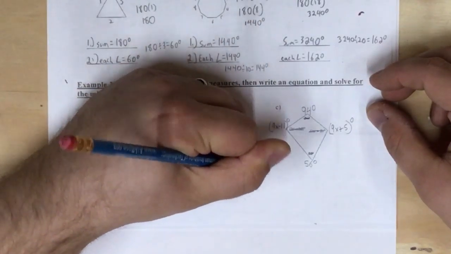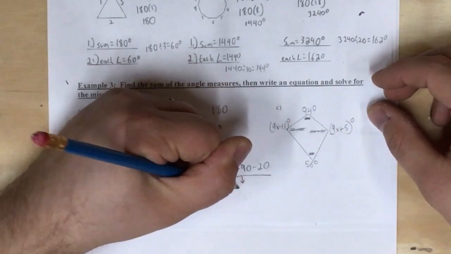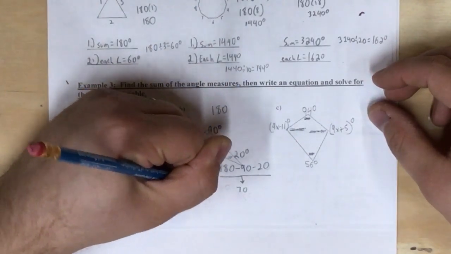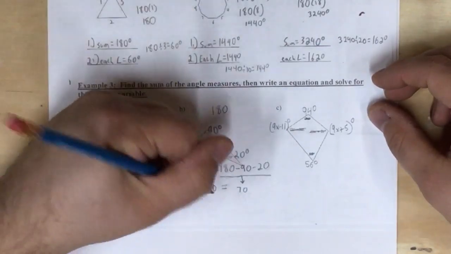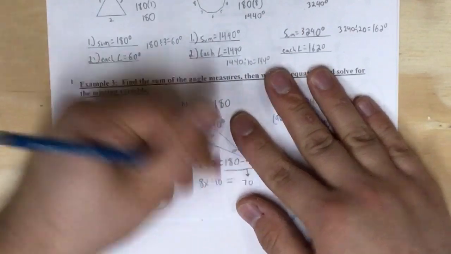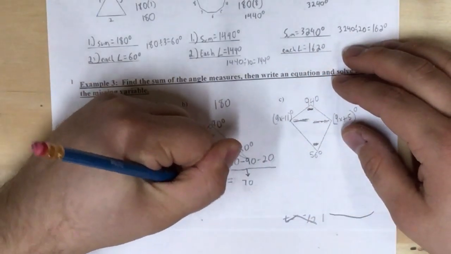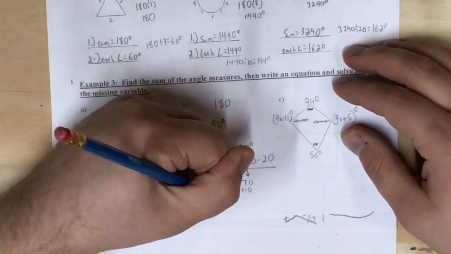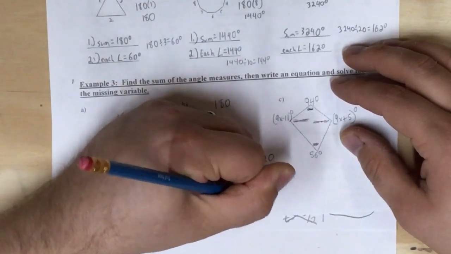Minus 90, minus 20. I'm going to start by solving this side with subtraction. I'm going to go down to just 70. On this side, this just drops down. 8x plus 10 is equal to 70. I'm sorry, that's going to be a minus 10. I'm going to add it to move it. So plus 10, plus 10. 8x is equal to 80. So x is going to be equal to 10.